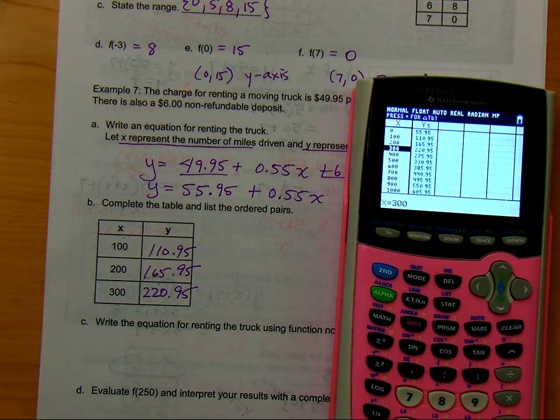The idea behind me showing you how to use the table is that it's a good idea to be able to know how to use the technology, but also it could be a way to check your answers. I do want you to still know how to plug the numbers in and get the answer, as well.